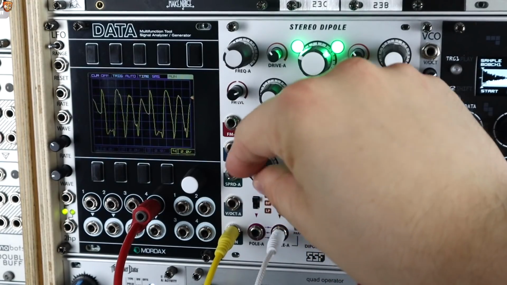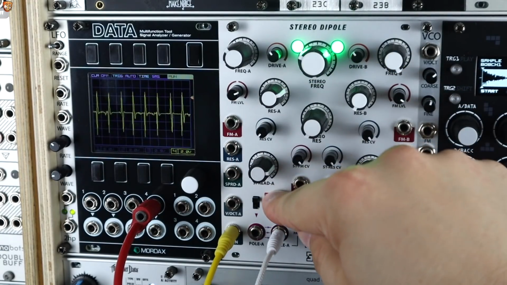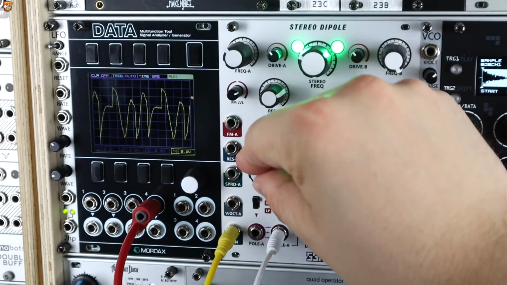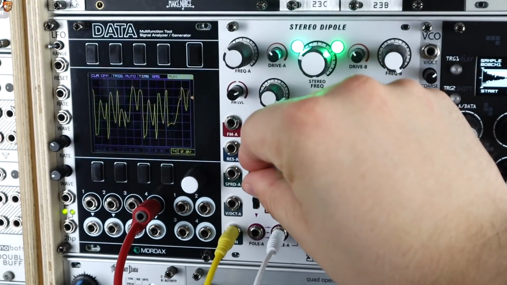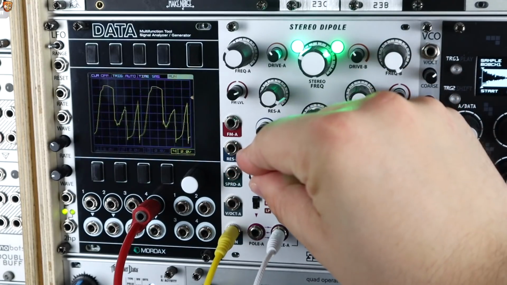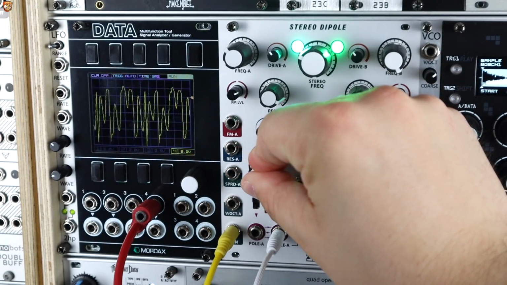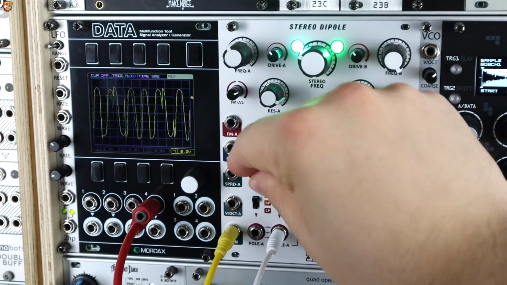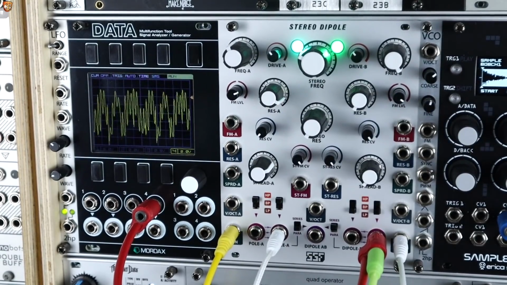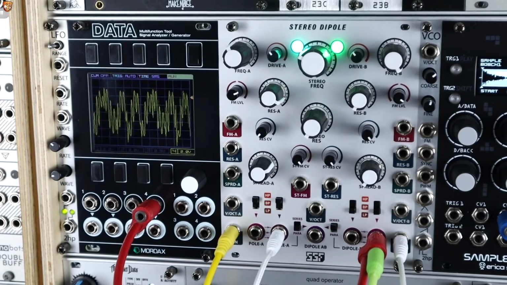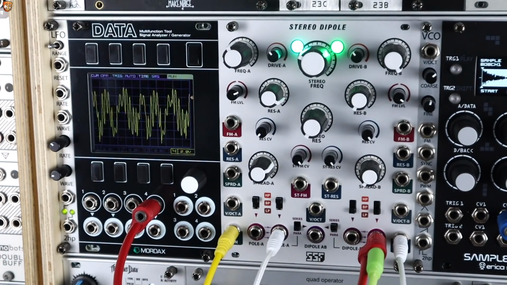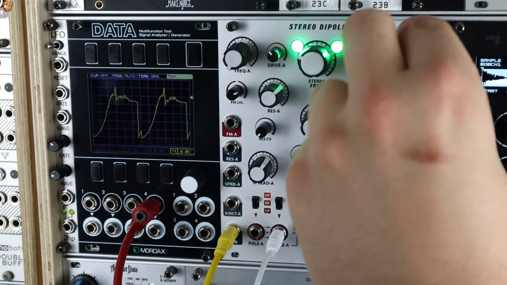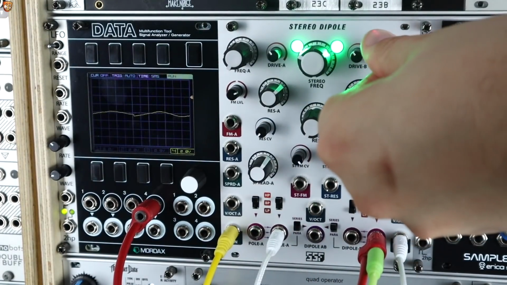Now if we come out of the dipole output, we can get some interesting dual peak stuff going on before we hit this low pass. And you can hear as we move that spread, these two filter cores move apart, giving us this dual peak high passing before we hit the low pass. So here's the low pass side.